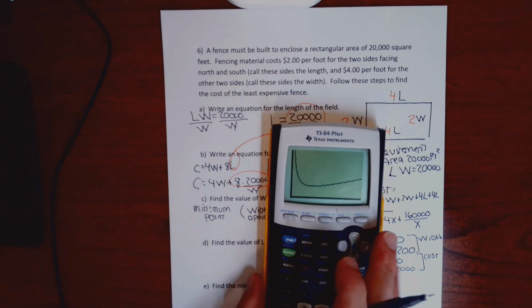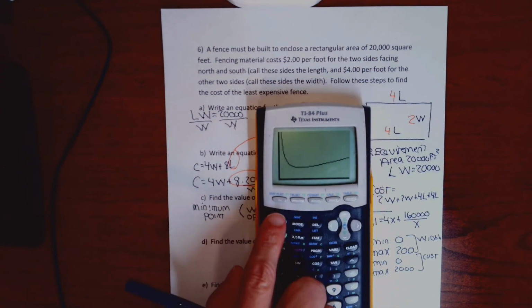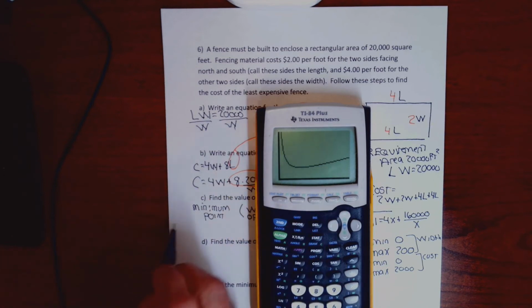I use the same procedure. I use second trace calc. So I hit the second key, then the trace key, and now because I'm trying to minimize costs, I'm going to hit the minimum key. And then I'm going to trace or use my cursor and enter 3 times.